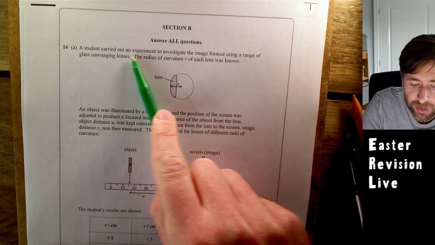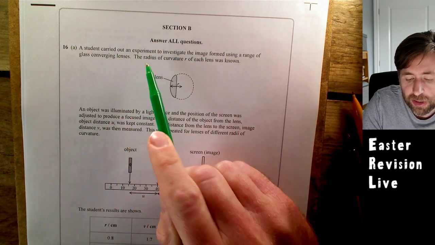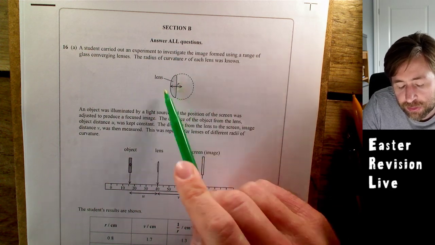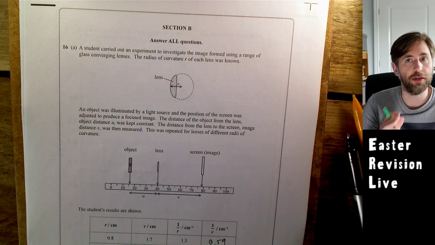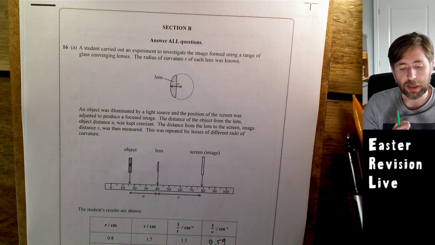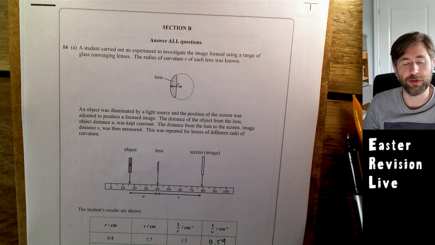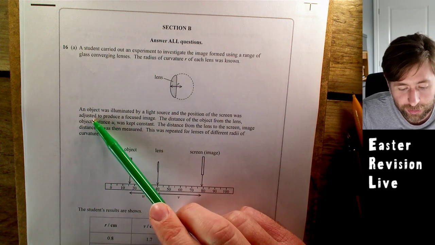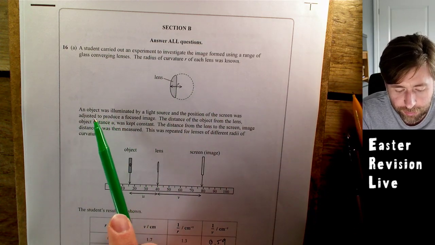So a student carried out an experiment to investigate the image formed using a range of glass converging lenses. The radius of curvature, R, of each lens was known. So here's a little picture. Well, we don't learn about R, do we? We don't need to know because they're going to give us some algebra that's going to allow us to work with that. So it's not something that we necessarily know about, but we can work with the algebra here. All this stuff on waves is actually in paper 2, which we'll come on to in a minute.